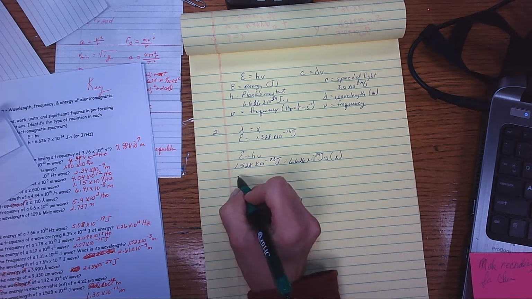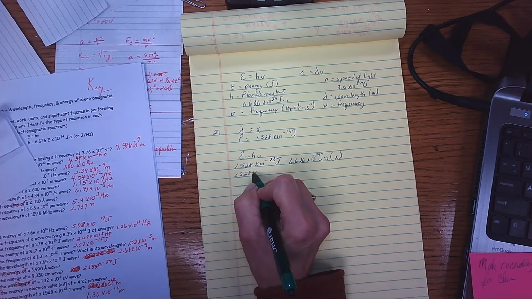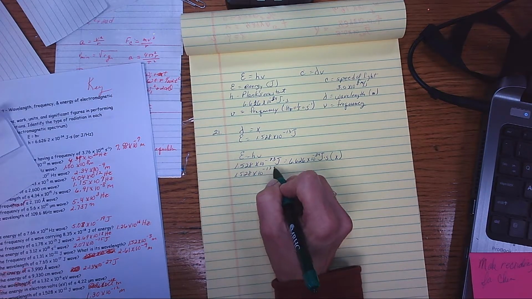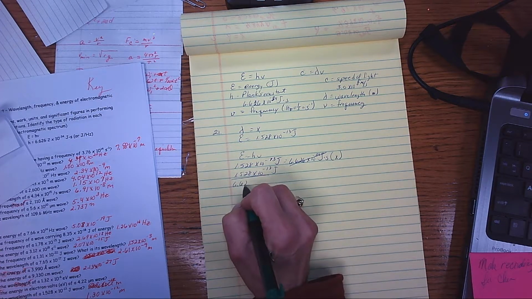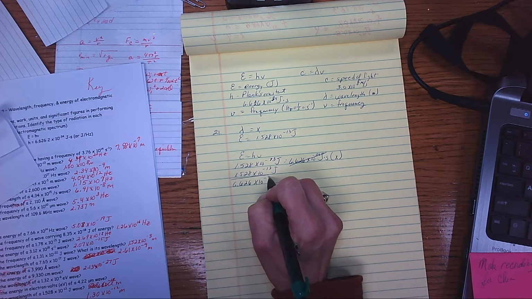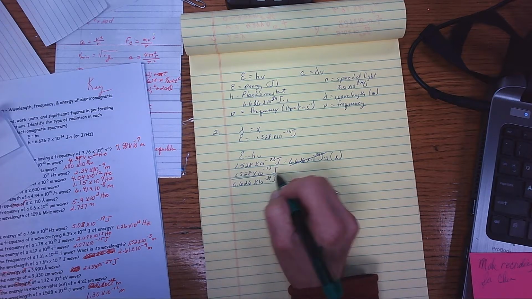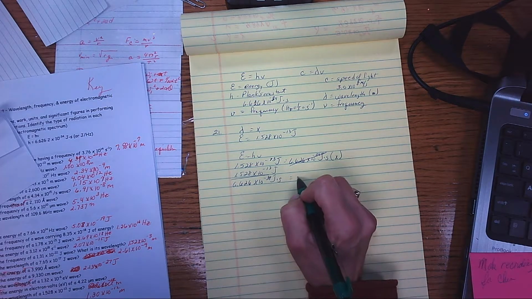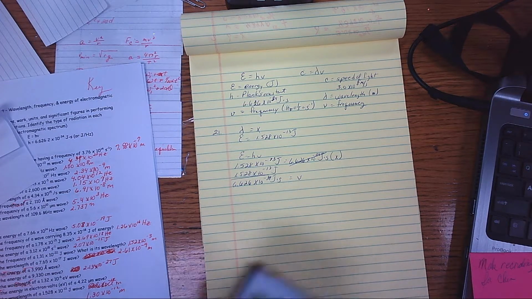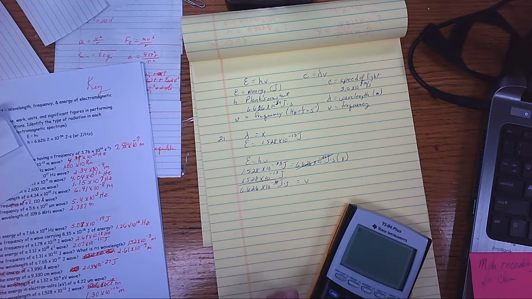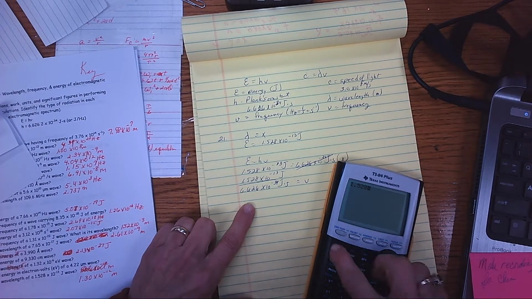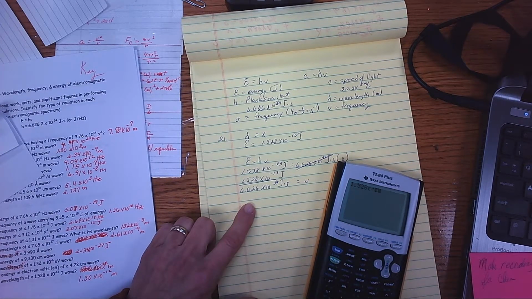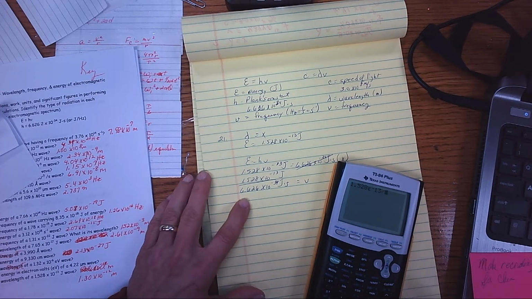So I say 1.528 times 10 to the negative 13th joules, and divide it by 6.626 times 10 to the negative 34th joules times seconds, and that's going to give me my frequency. Remember what I told you in class today, you never use the times 10 button, you use the exponent button.